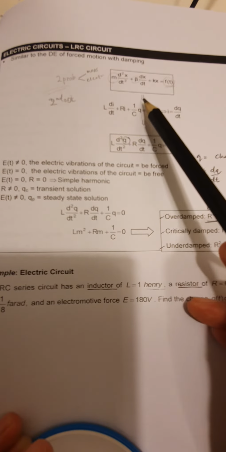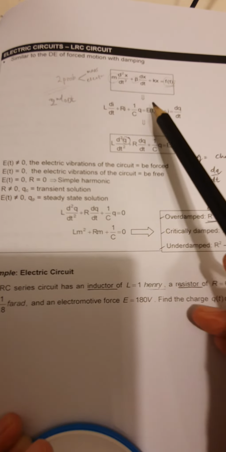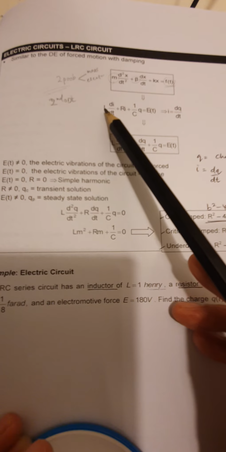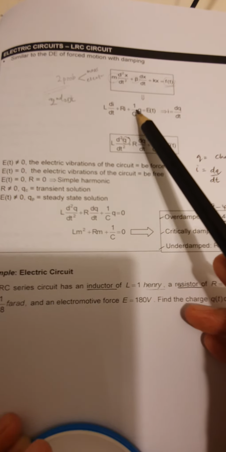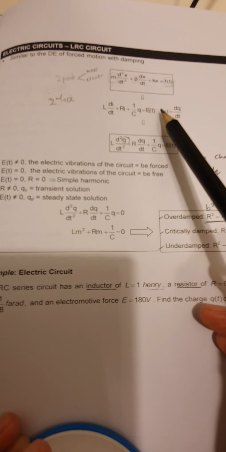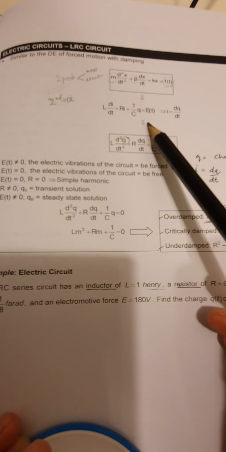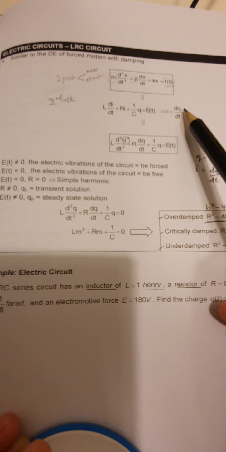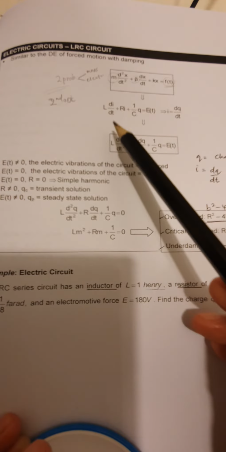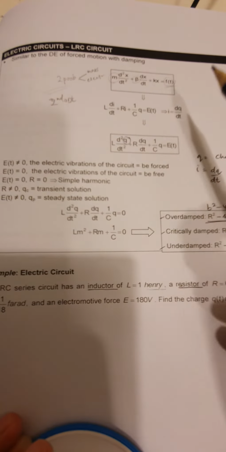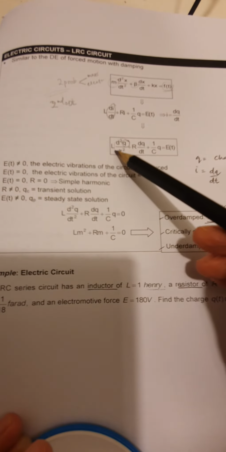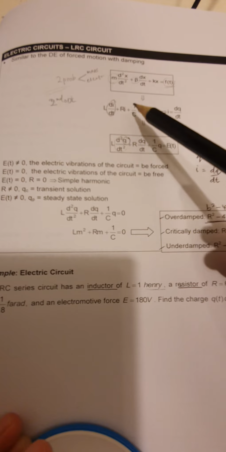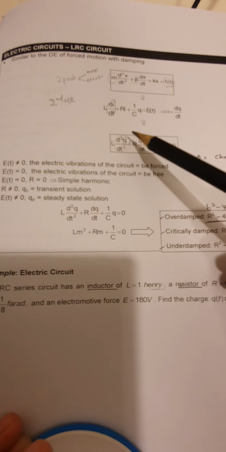Okay, so dekat sini dia akan relate dengan electric circuit equation, which is L di/dt plus Ri plus 1/C q equals E(t). So this one i equals dq/dt. So sebenarnya dia ada dua equation kat sini. Dia melibatkan di/dt, and then another one is dq/dt. Apa beza di/dt dengan dq/dt?